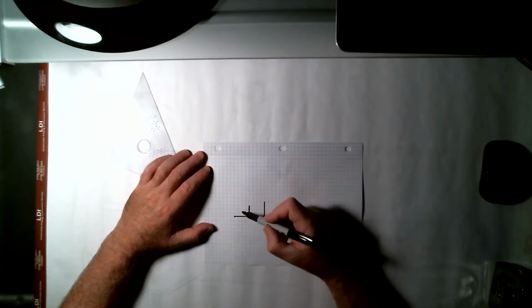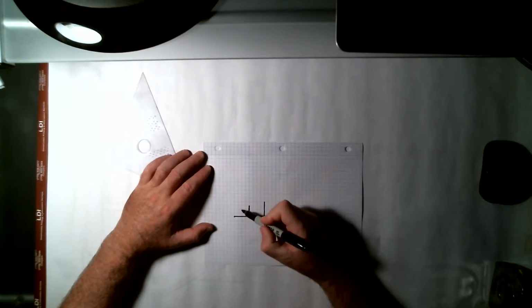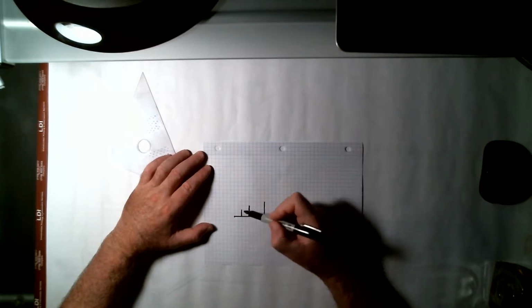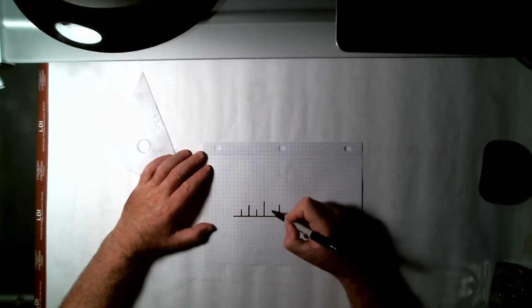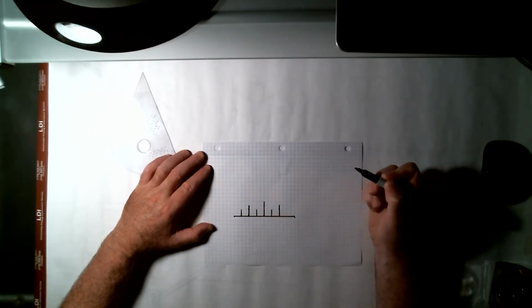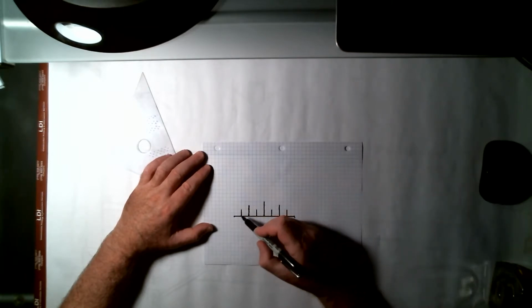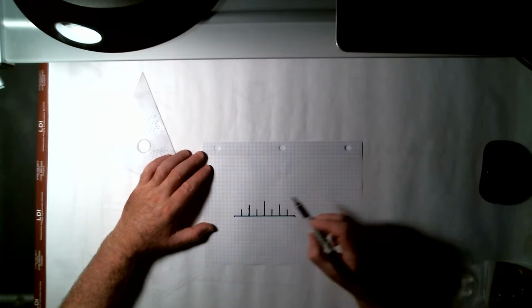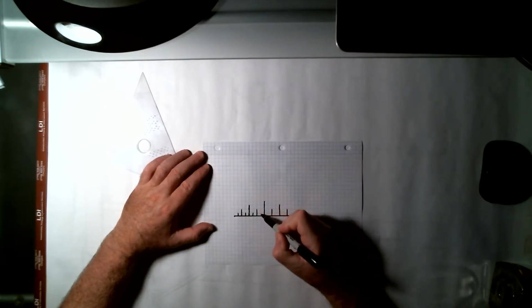Now an eighth, which would be right here, 3/8 right here, 5/8, 7/8, and then all these other ones in between are going to be singles because they're just 16ths.